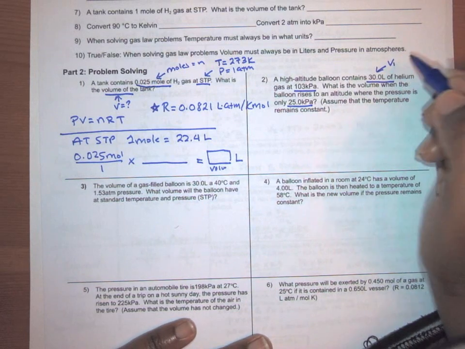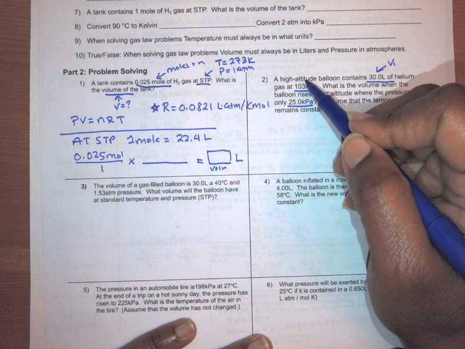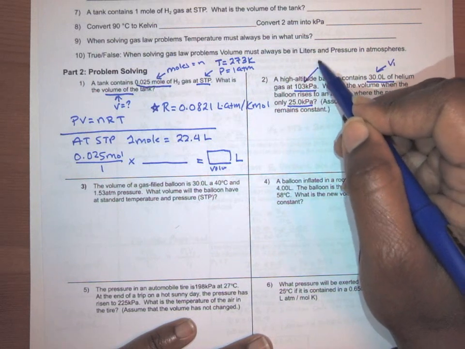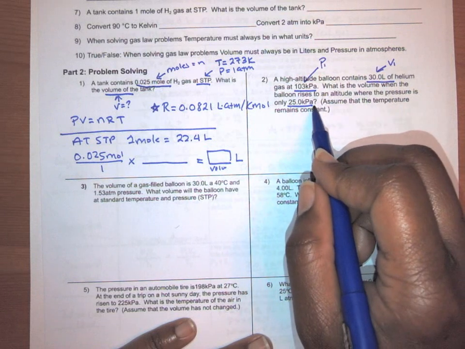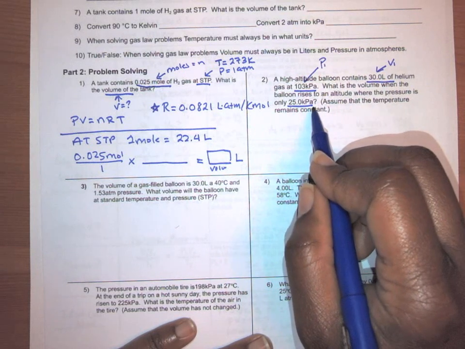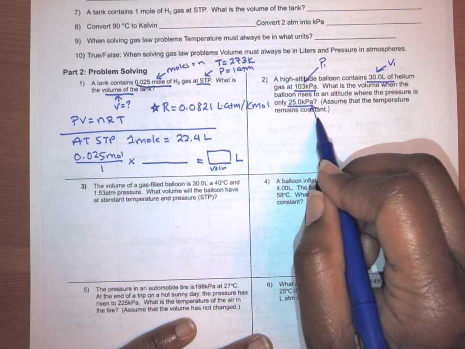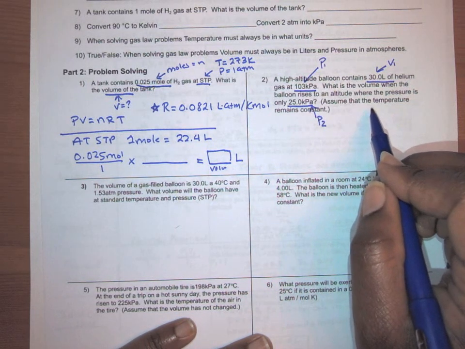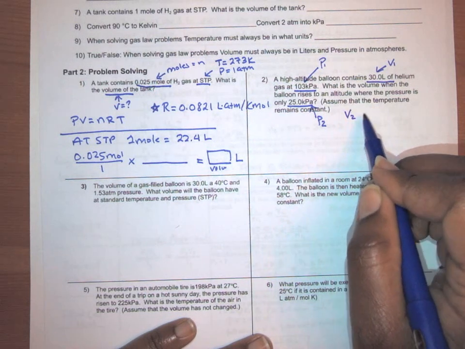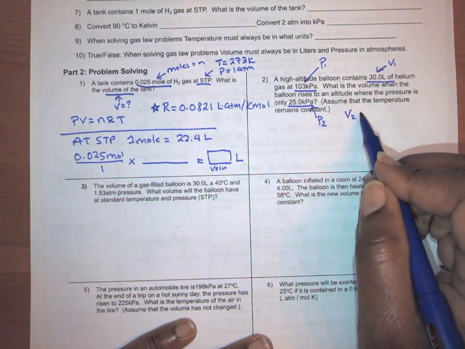So this is our initial volume, so I'm going to name that V1. Pascals is for pressure, so that's your P1. So initially, this is initial pressure, initial volume. Now the pressure changes to 25 kilopascals, that's your P2. And they want to know V2. And they're telling you the temperature remains constant. So that's an important clue.